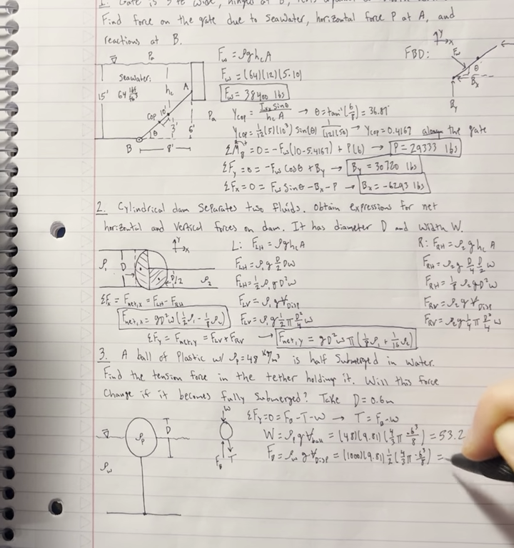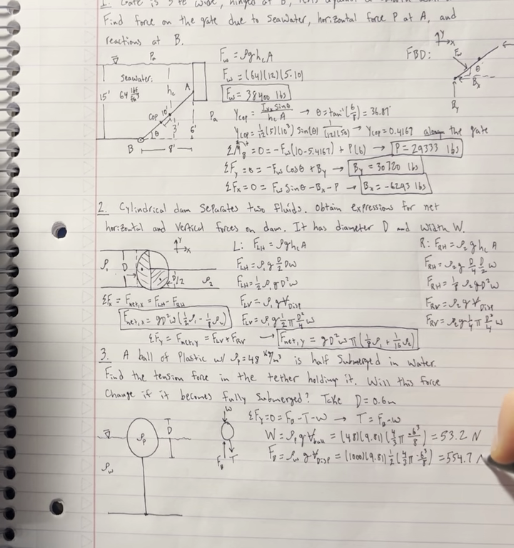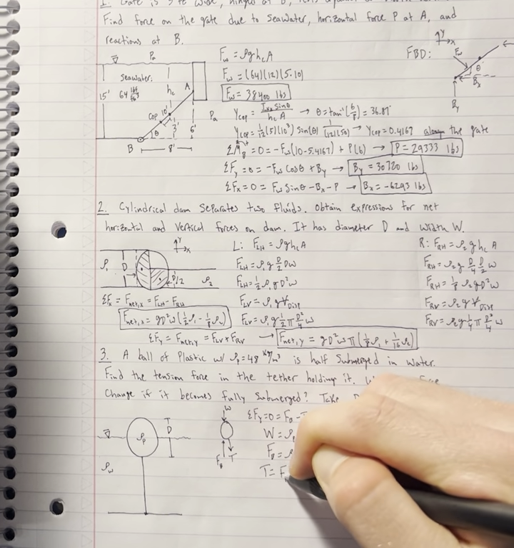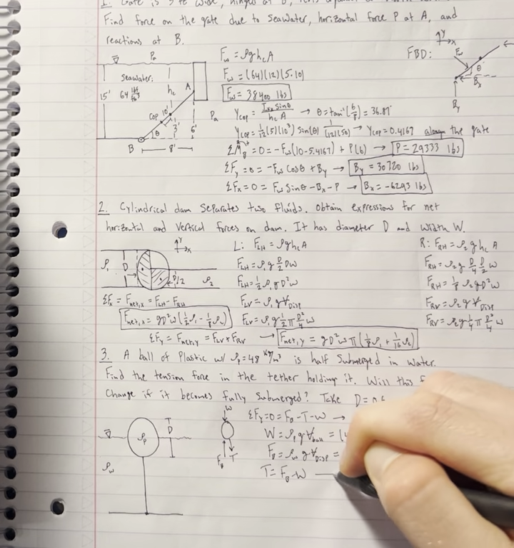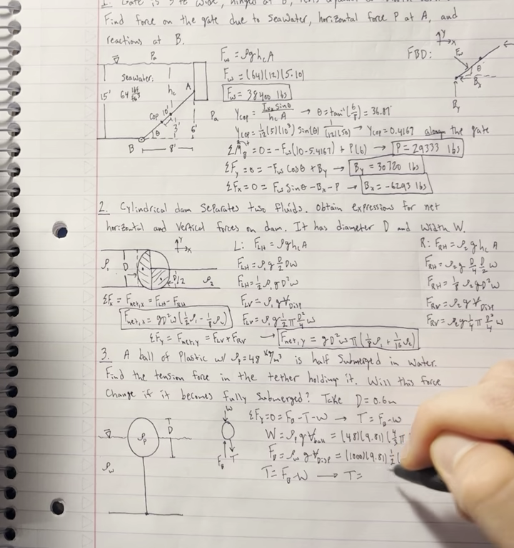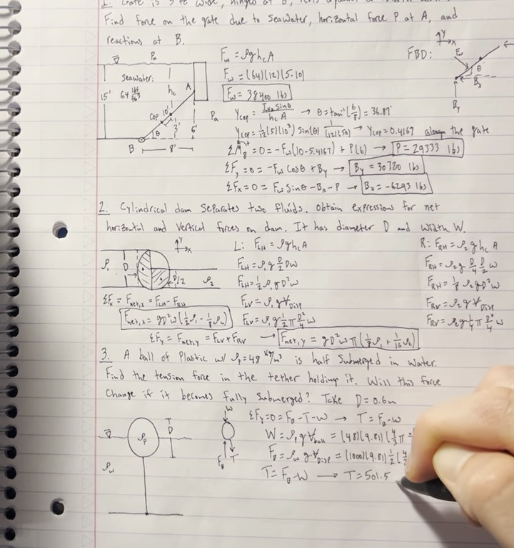And this will be equal to 554.7 newtons. So we've got T equals FB minus W. So plug that in. T should be equal to 501.5 newtons.